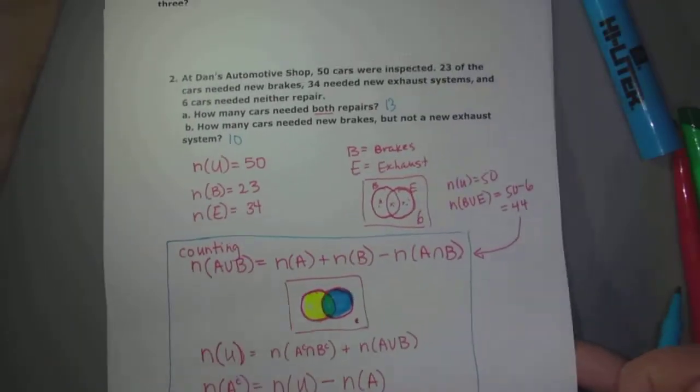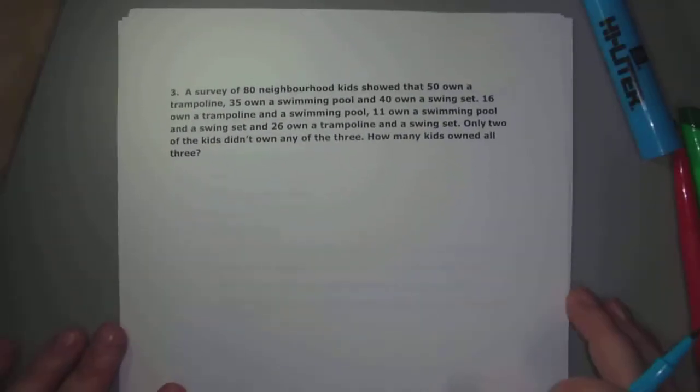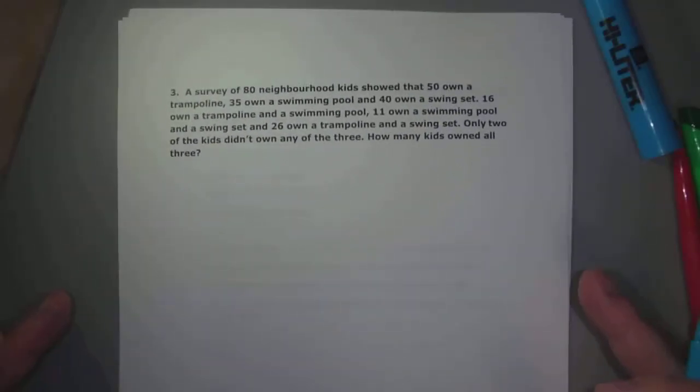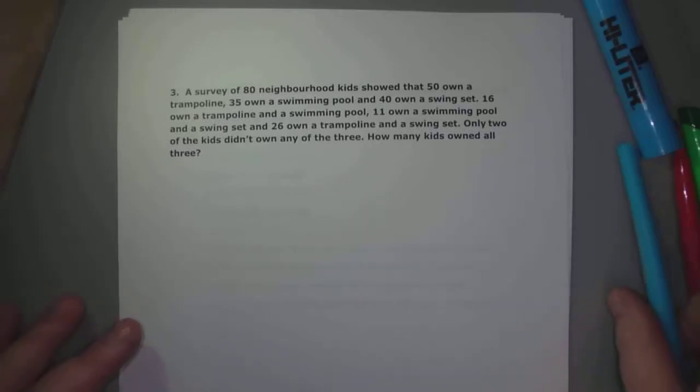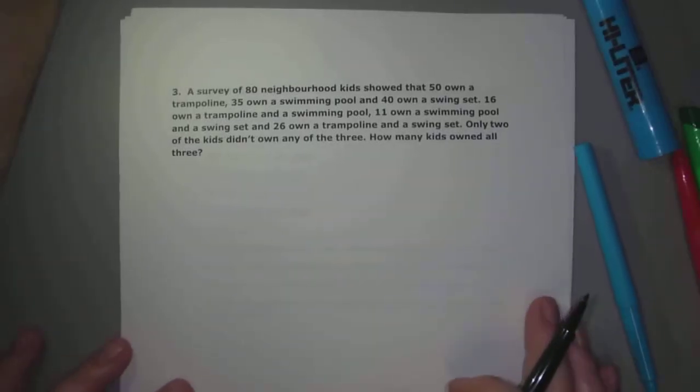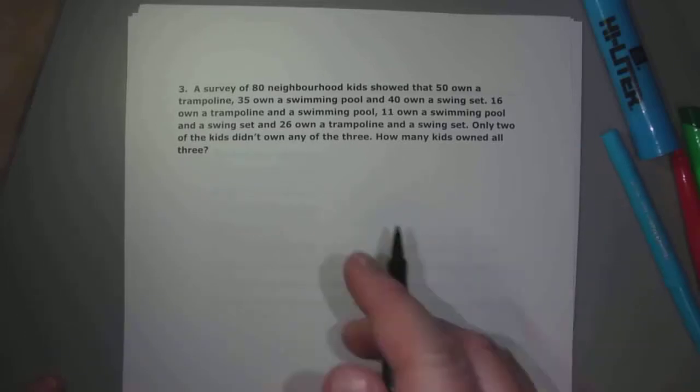Okay, so let's look at a third example. If you want to try this on your own, you could pause it and give it a try and then watch. But I'm going to go ahead and do it.